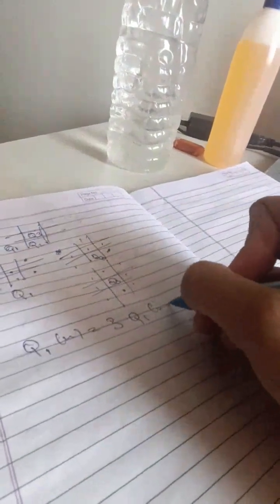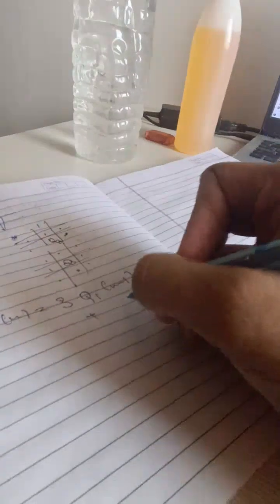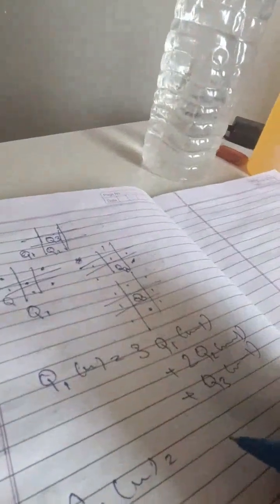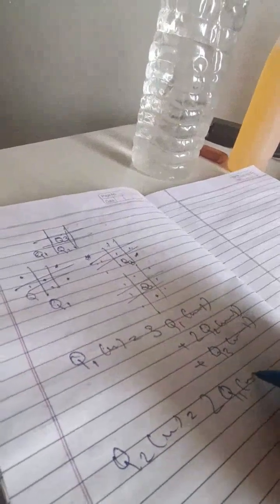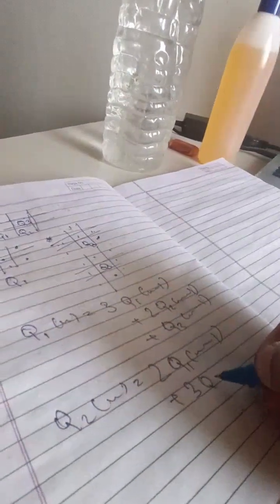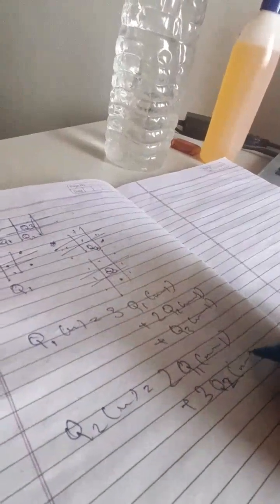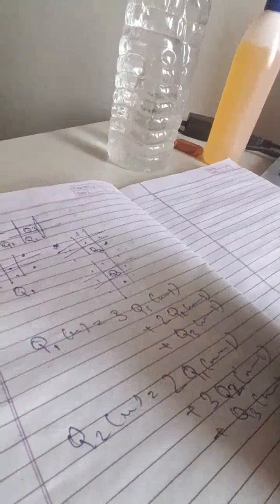So you have q1 of n as 3 q1 n minus 1 plus 2 q2 n minus 1 plus q3 n minus 1. q2 of n, well, again 2 q1 n minus 1 plus 3 q2 n minus 1 plus q3 n minus 1.